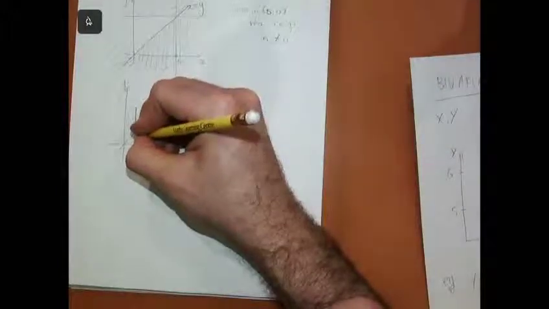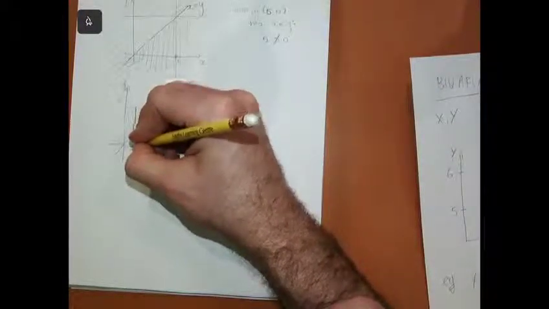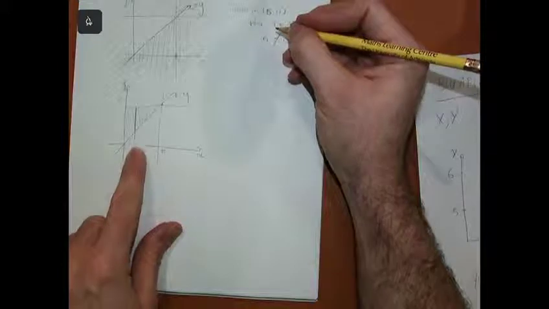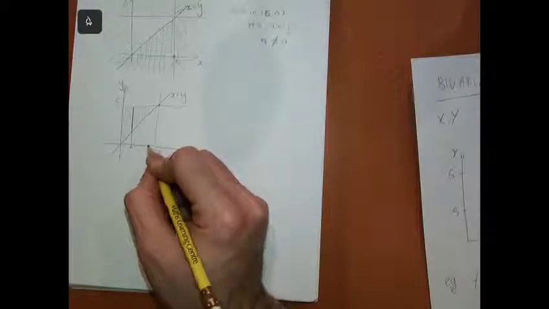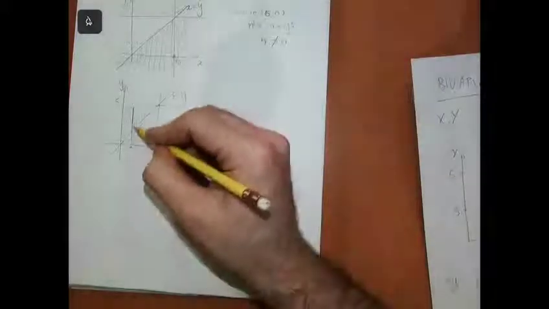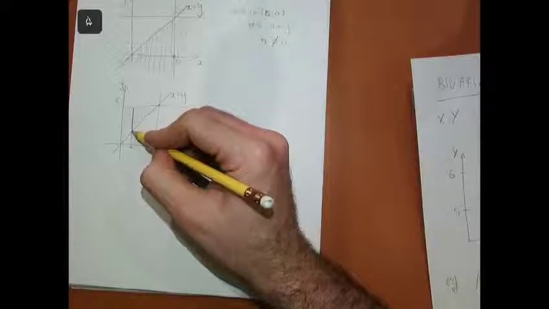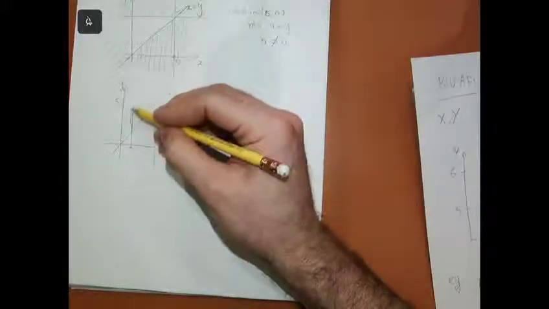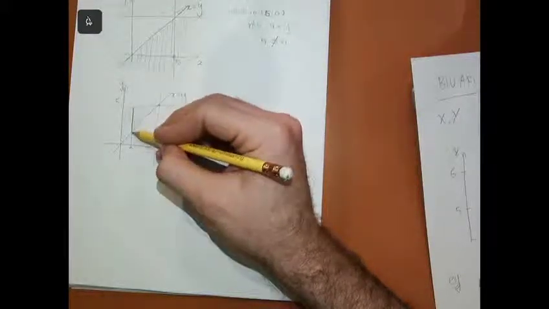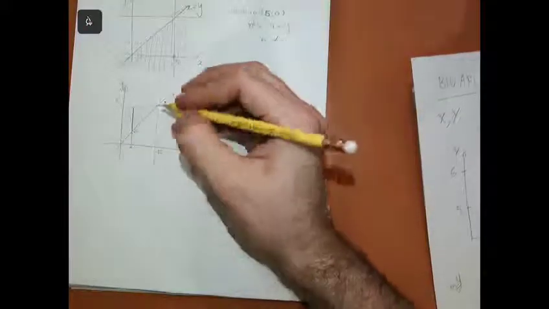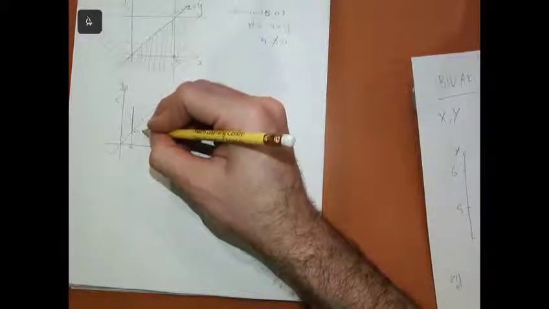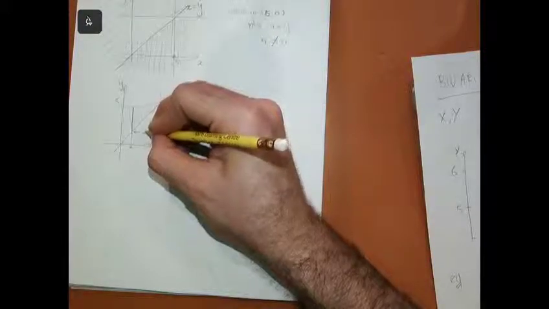Okay, so the x coordinate tells me where this line is. That x coordinate is going to shift from 0 to 5, and as it shifts, the region here that I'm integrating across will move as well. It will go all the way up to 5. This point here is on the line x equals y, so the y coordinate here will be x.